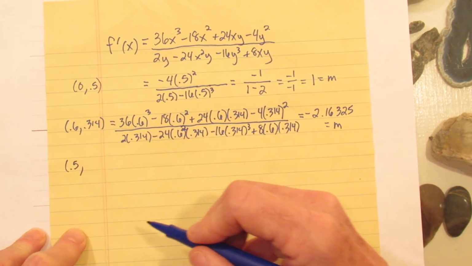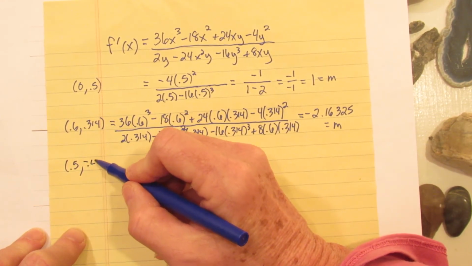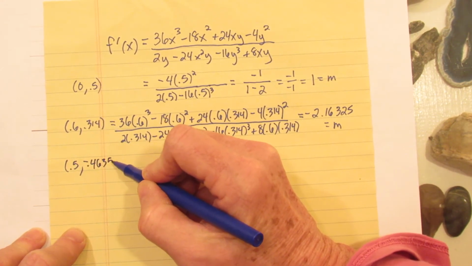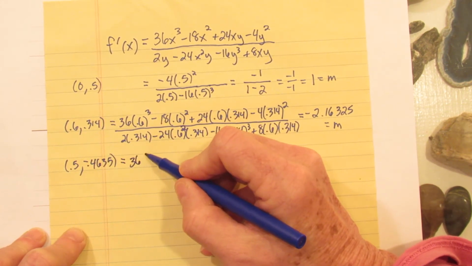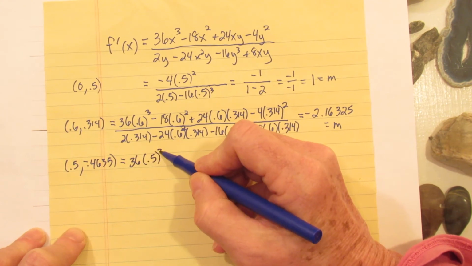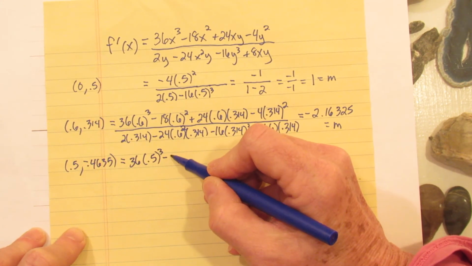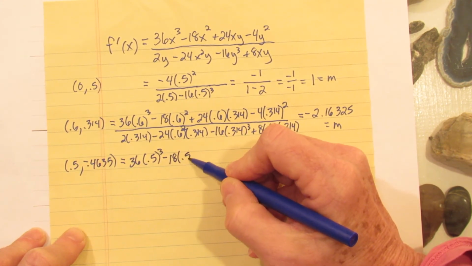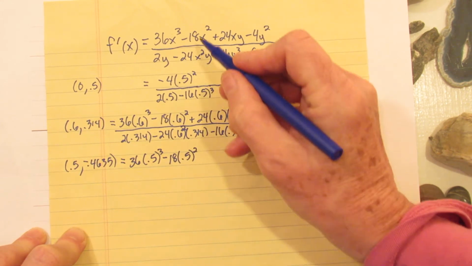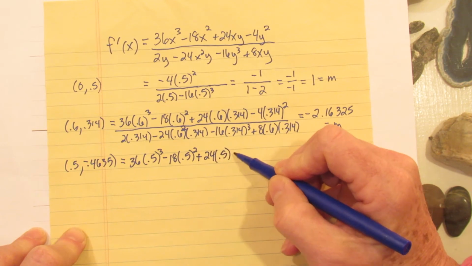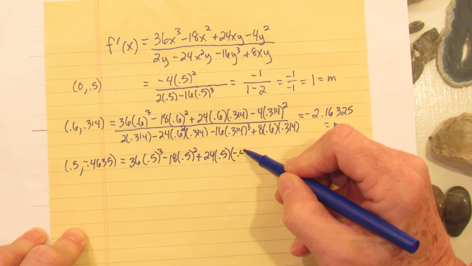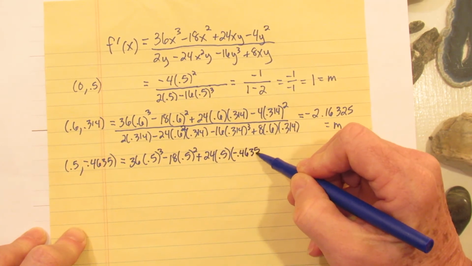0.5 is the x, and negative 0.4635 is the y. And again, if you plug 0.5 in for the x, I'm following my numerator up here, and the y is negative 0.4635. Don't forget the negative.